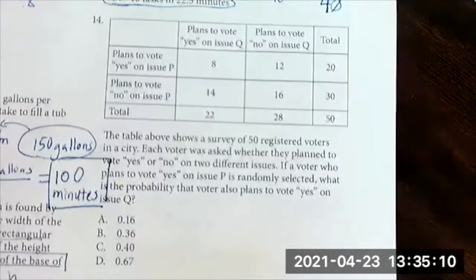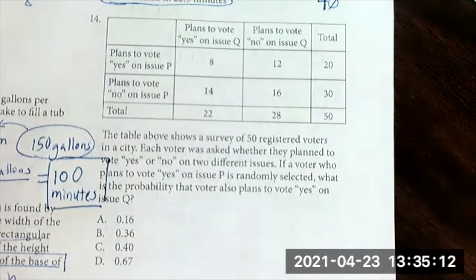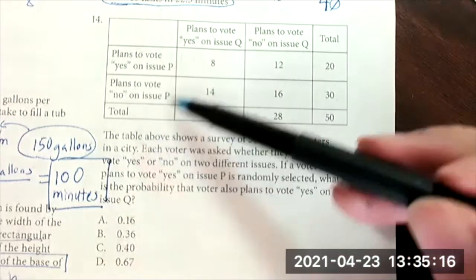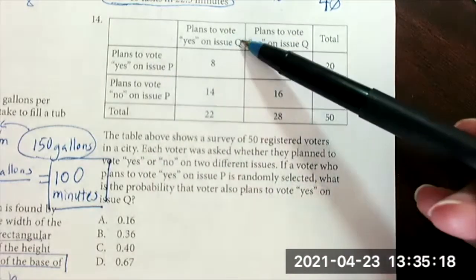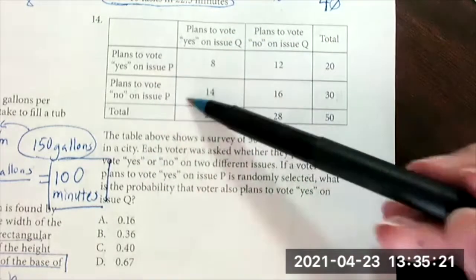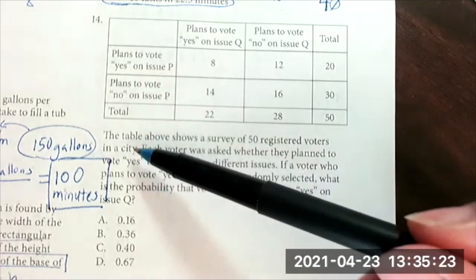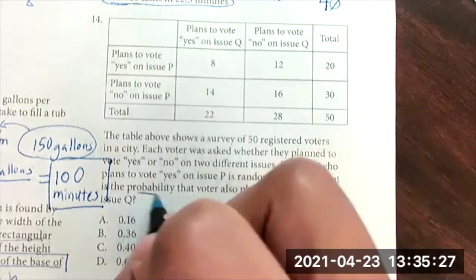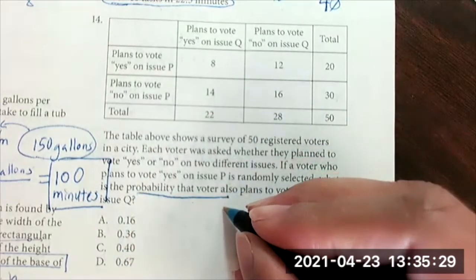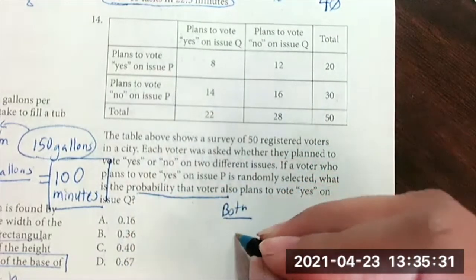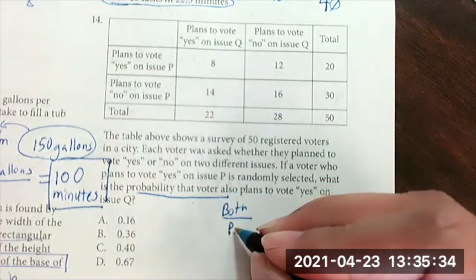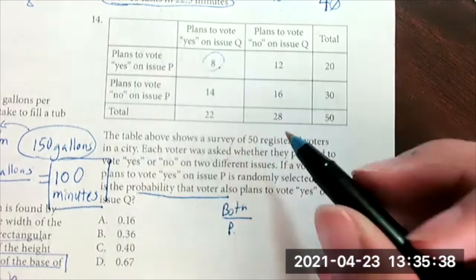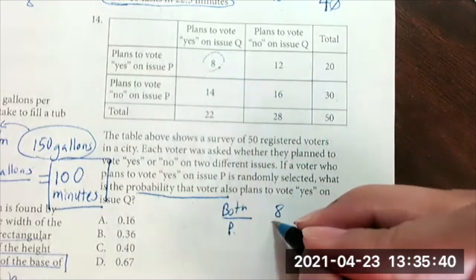All right, number 14. This is a little bit logical here. We have a table here. These are your Q's. These are your P's. So it says the table above shows. Just remember that for probability, we want the probability of both over the probability of P. So the probability of both is 8 over your overall, which is 20.